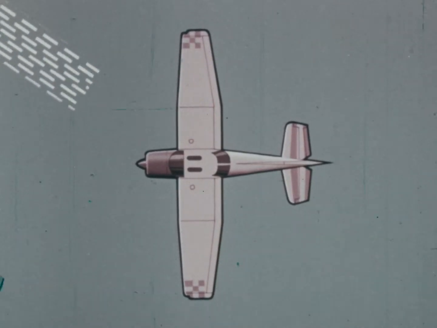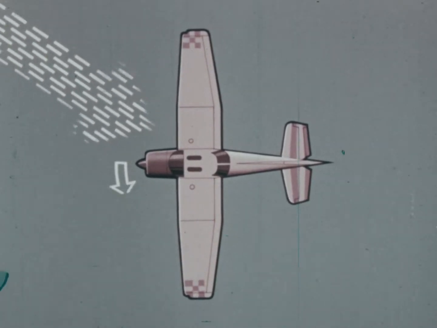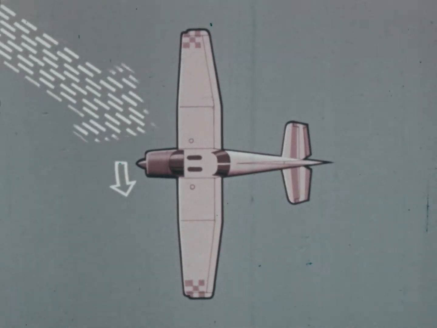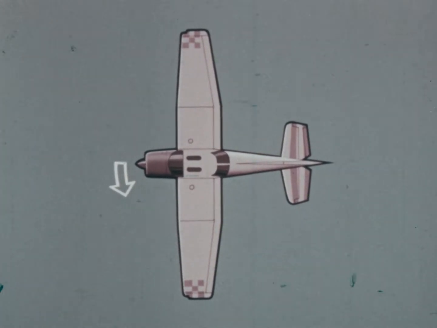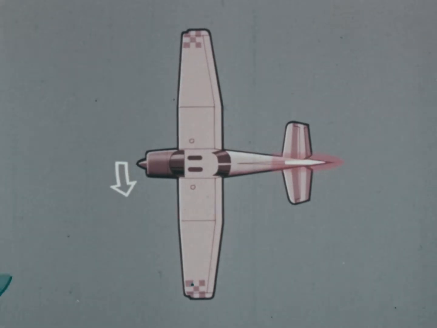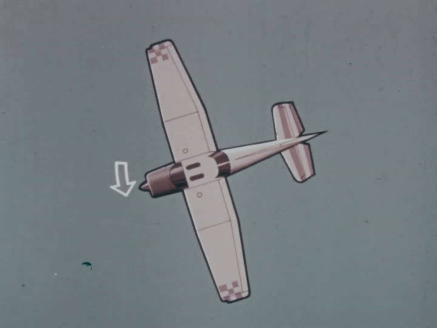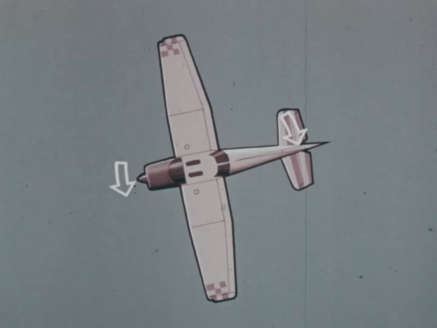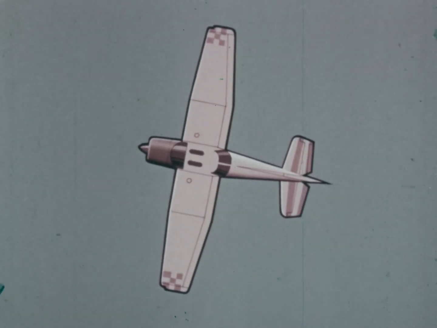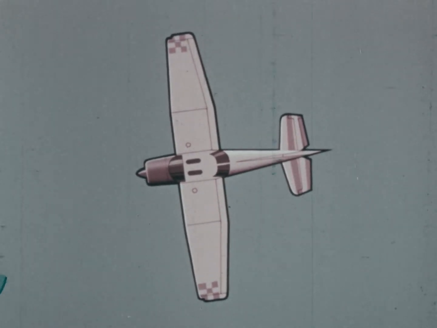A gust striking at an angle to the flight path can make the airplane yaw about the vertical axis, and here the vertical fin comes into play. As it swings out, the airflow provides an opposite reaction to the action of the gust. And once again, oscillations will occur before the fin succeeds in damping out the disturbance.